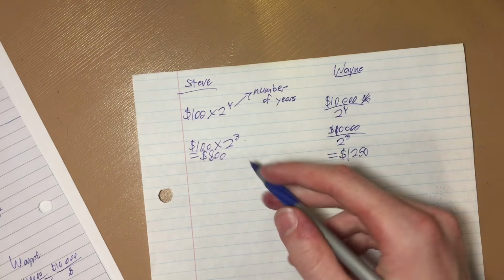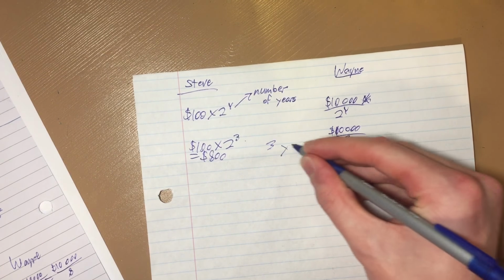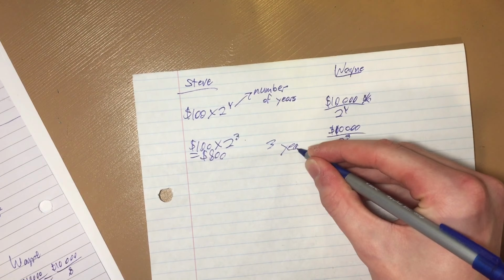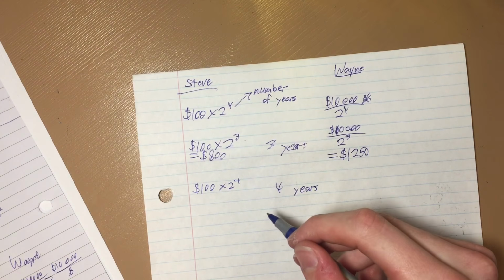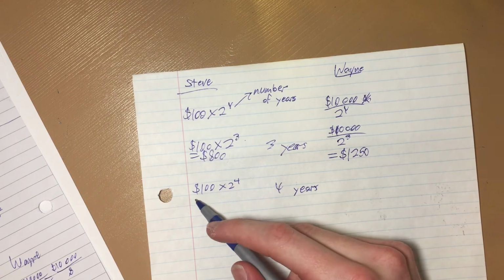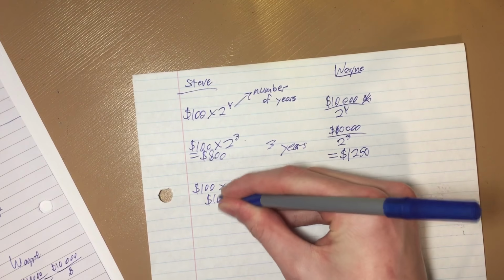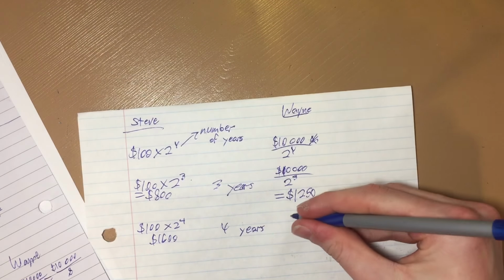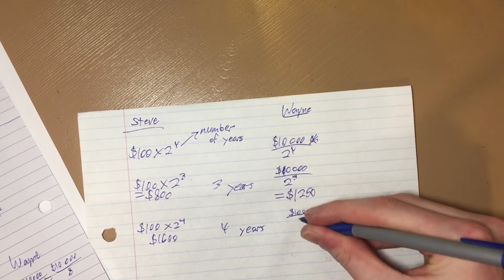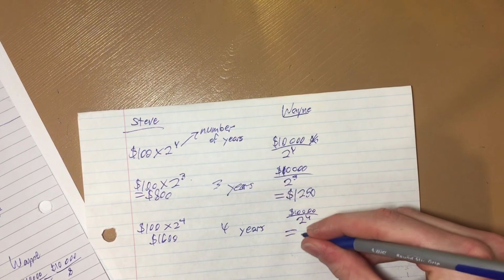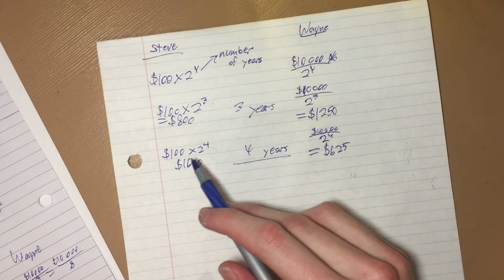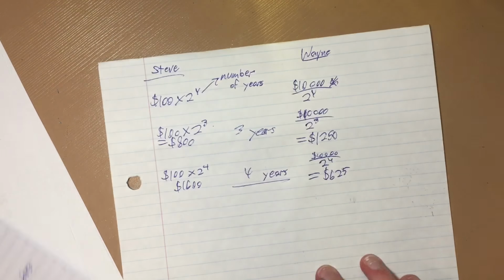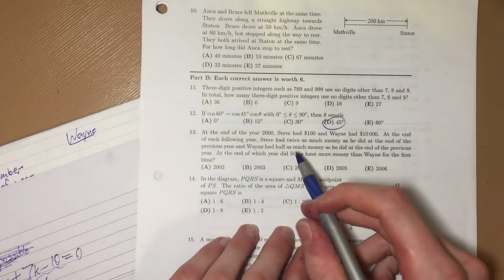So that still doesn't quite work out. So let's try 4 years. Steve will have 100 times 2 to the 4, which is 100 times 16, which is 1,600. And then Wayne will have 10,000 divided by 2 to the 4, 10,000 divided by 16, which is $625. So after 4 years, Steve will have more money than Wayne. So the answer is C, 2004.